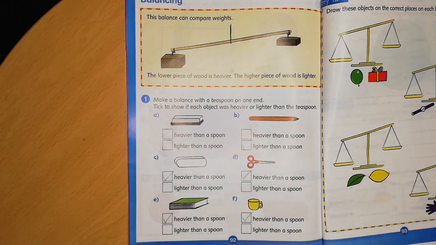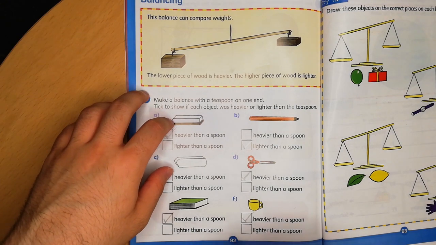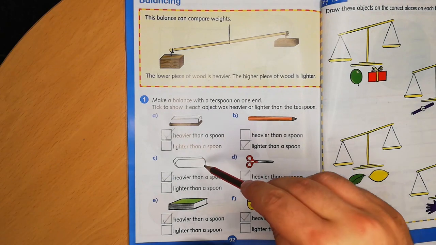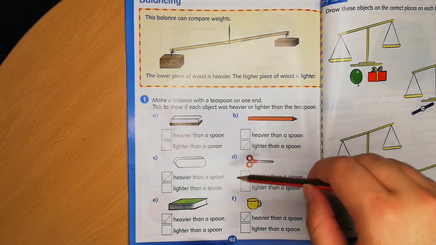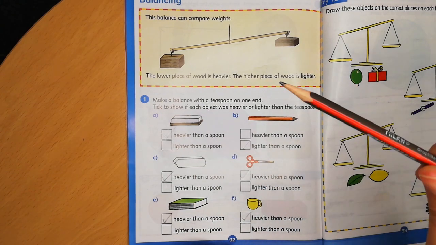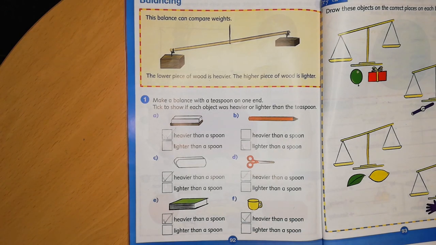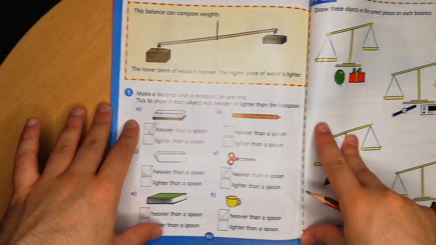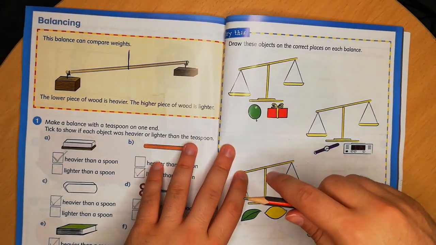Okay, so let's go back. Here, this one is heavier than a spoon. This one is lighter than a spoon. Heavier than a spoon. Heavier than a spoon. Okay, so all of these are heavier except for the pencil, which is lighter than a teaspoon. Alright, so that's good. Now we can move on to the next one.